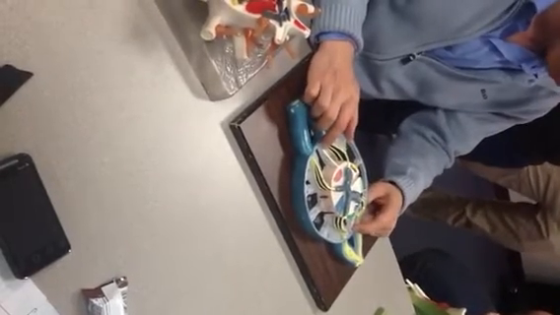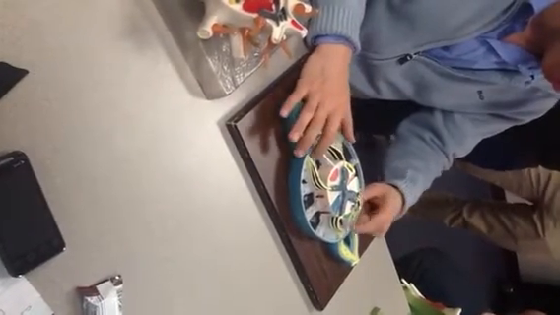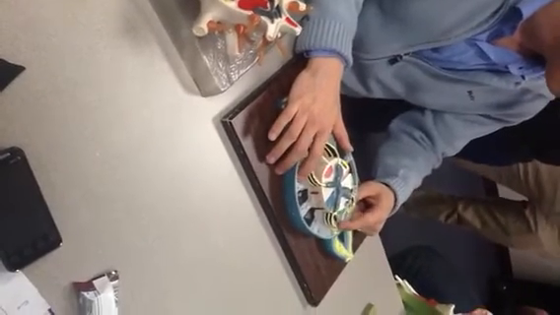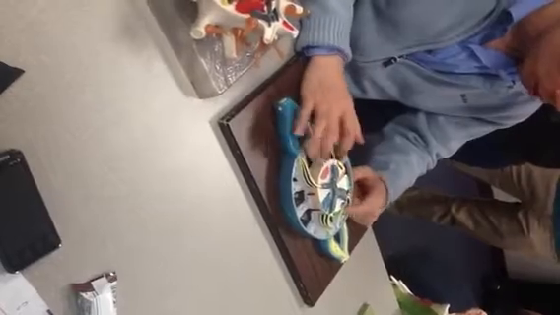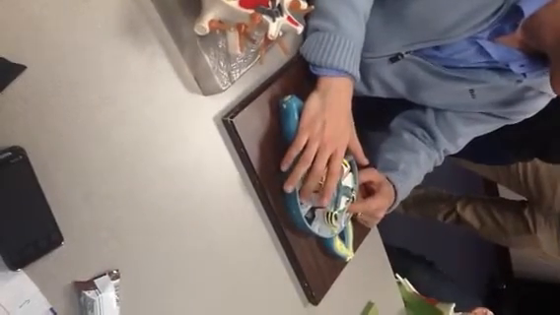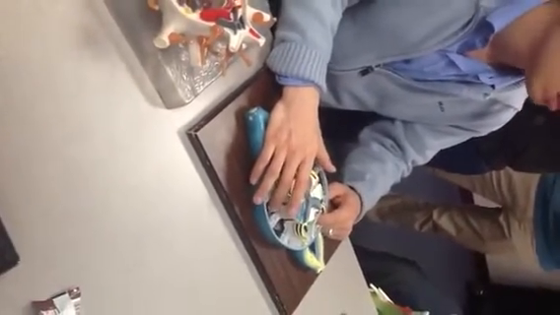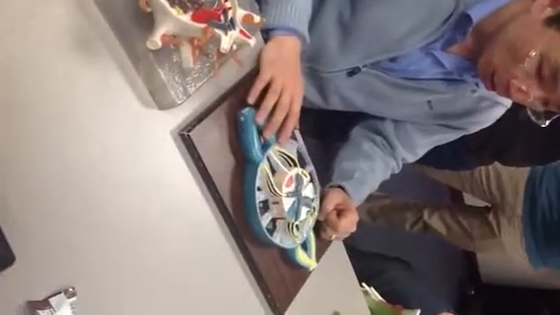This is the dentate ligament. And this gray spot right there is the arachnoid trabeculae, right? And this black spot has CSF fluid, so it must be the subarachnoid space.